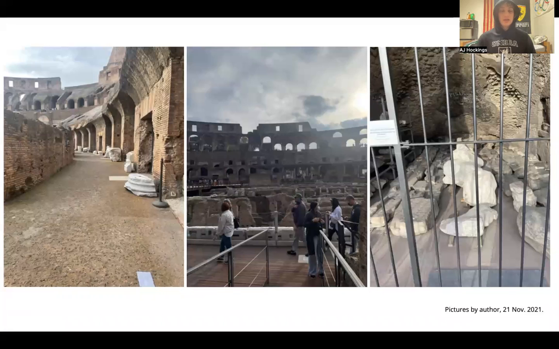Here are some photos that I personally took of the Colosseum. This is kind of the walkway areas. Up here would be the seating arrangements. They're really pretty flat right now. This is where some of the statues are shown, and statues and other materials that were used in the original that they found at the Colosseum.